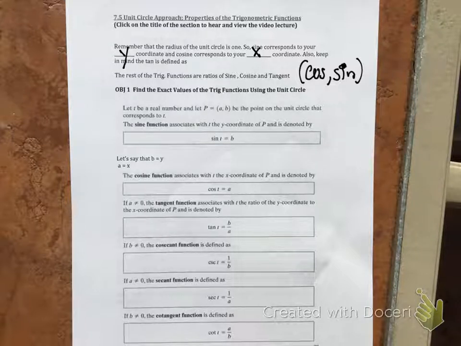If you remember, sine was basically written as y over r. Now that the radius is 1, sine is just y. So cosine was written as x over r, so it's just written as x. And tangent is now y over x because it's sine over cosine.